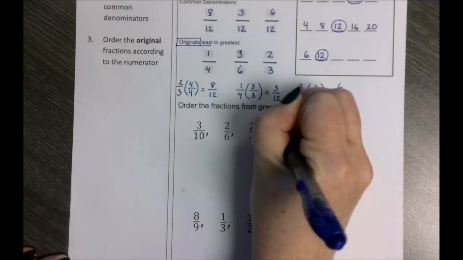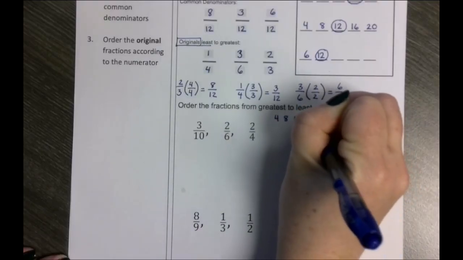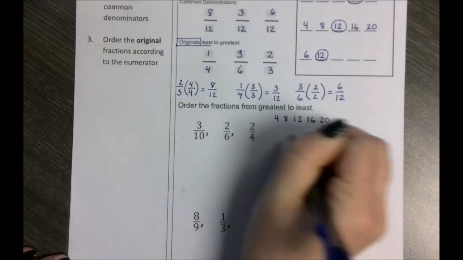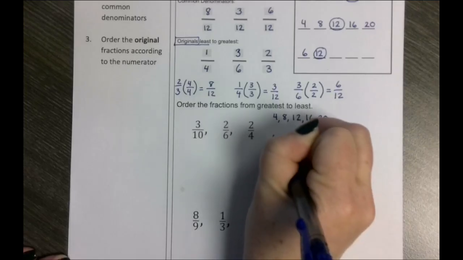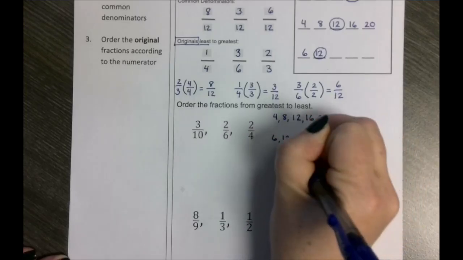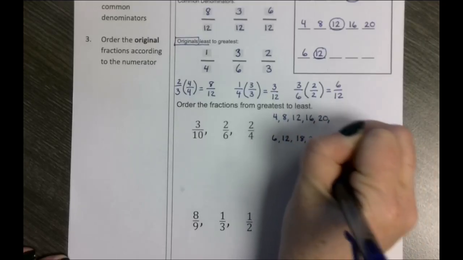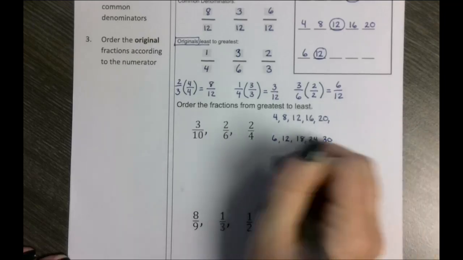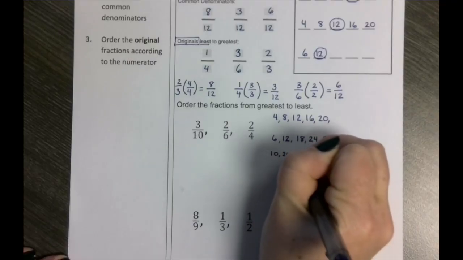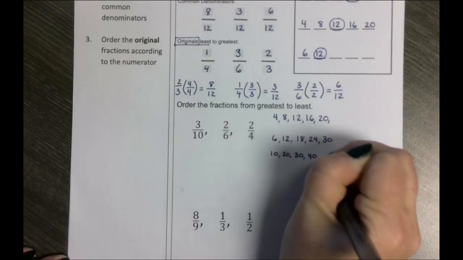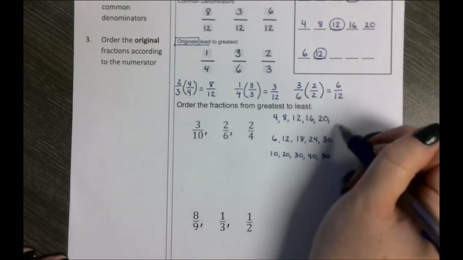So starting with 4s: 4, 8, 12, 16, 20. Then going with 6s: 6, 12, 18, 24, 30. Counting by tens: 10, 20, 30, 40, 50.